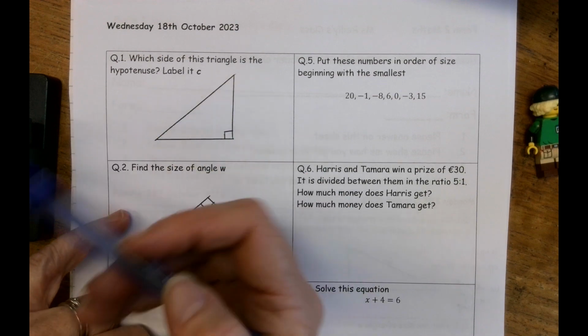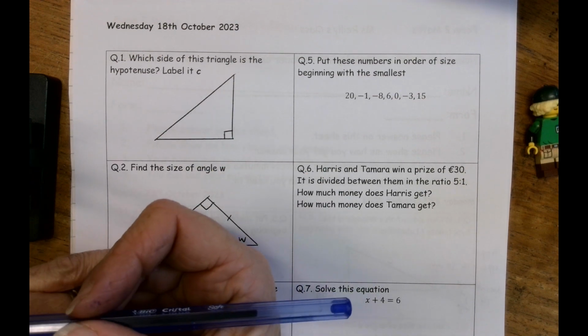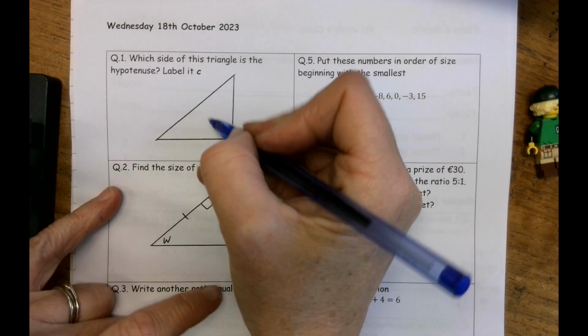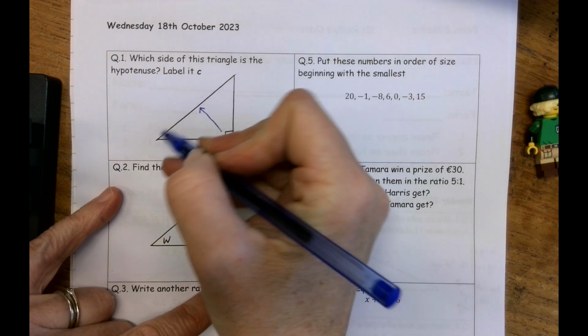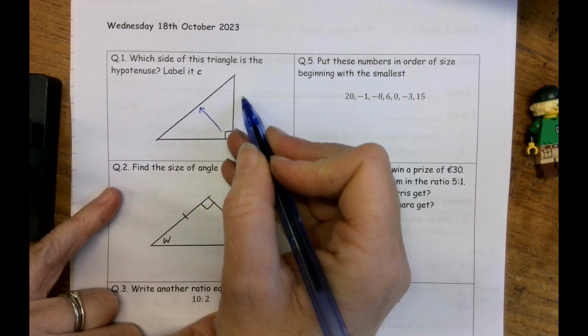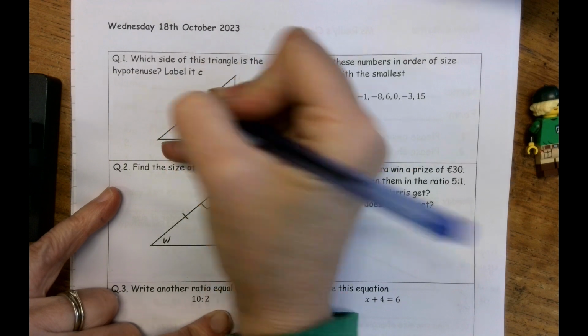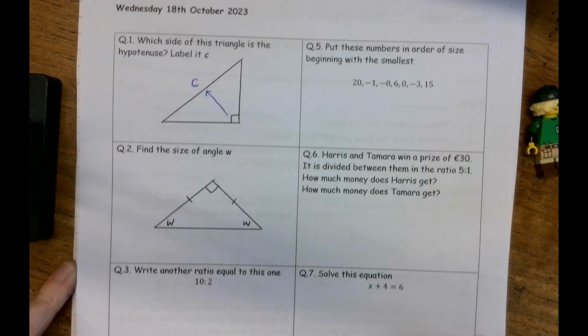Which side of this triangle is the hypotenuse? So again, it's the side that's opposite the right angle. It's the longest side and the side that doesn't make the right angle. So it's that one. C is the hypotenuse.